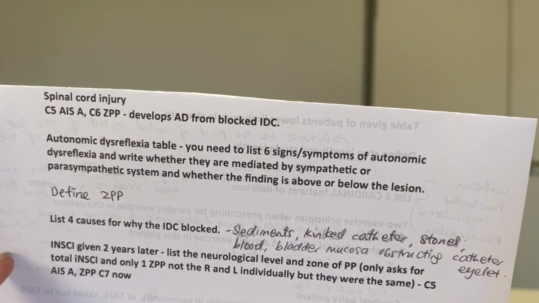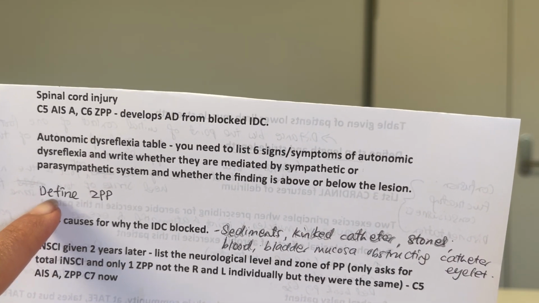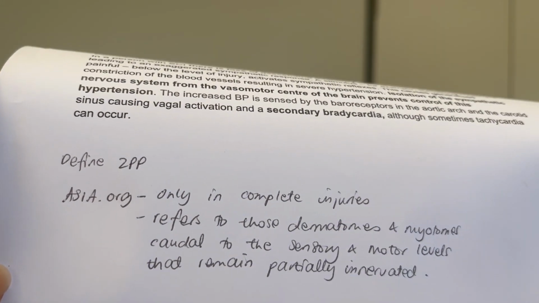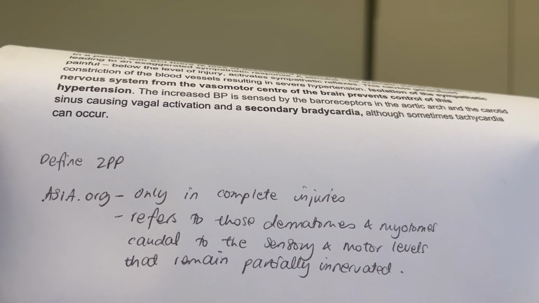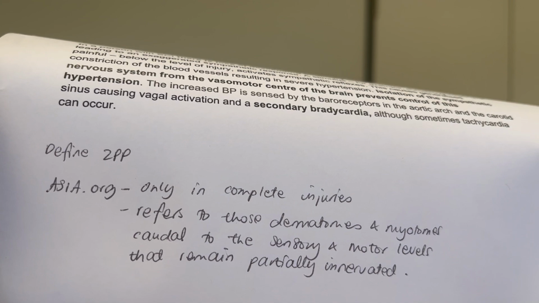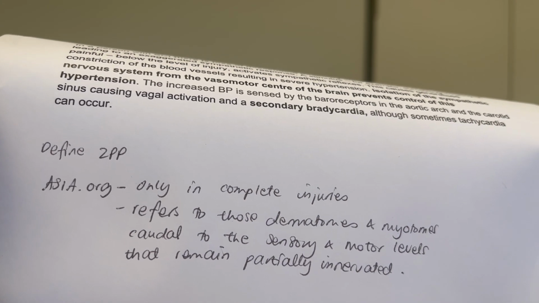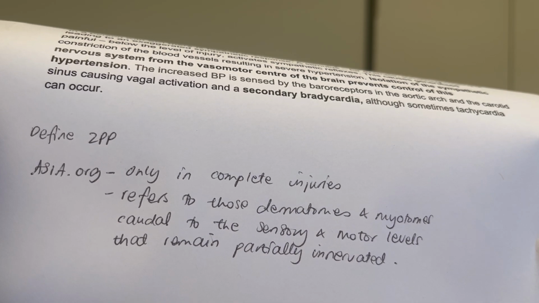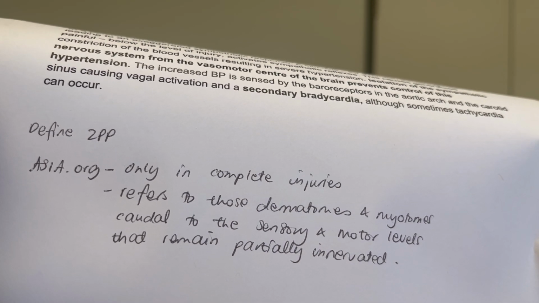Okay, and then the next one that's been written here: define zone of partial preservation. I've written it on here. This definition is from asia.org. Zone of partial preservation happens only in complete injuries, and it refers to those dermatomes and myotomes caudal to the sensory and motor levels that remain partially innervated. Okay, so that's that answer.